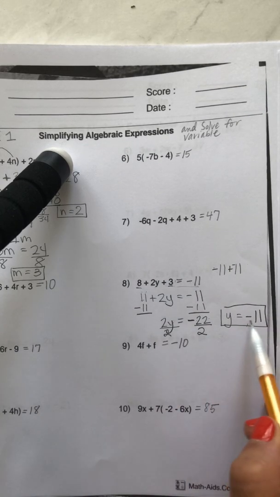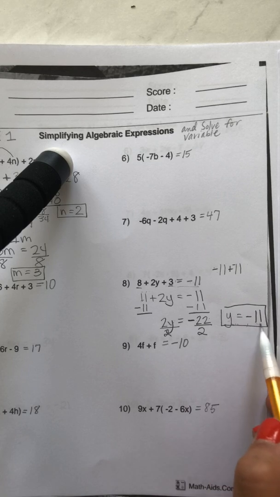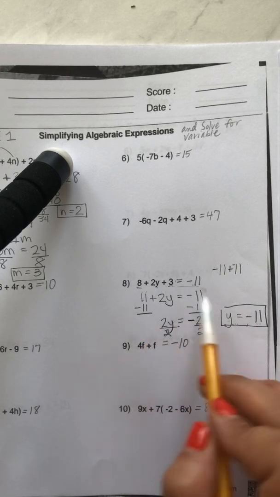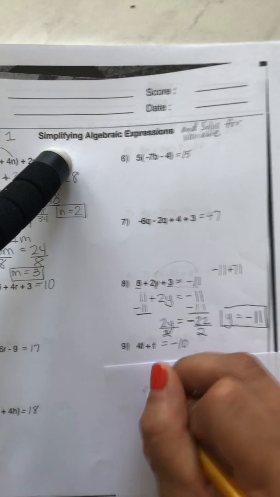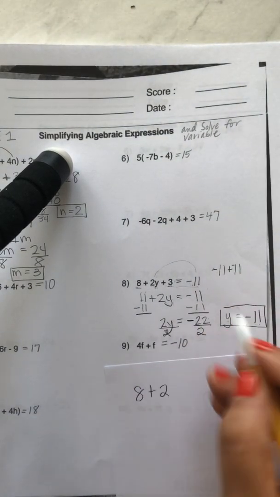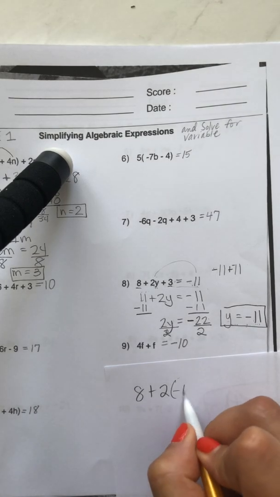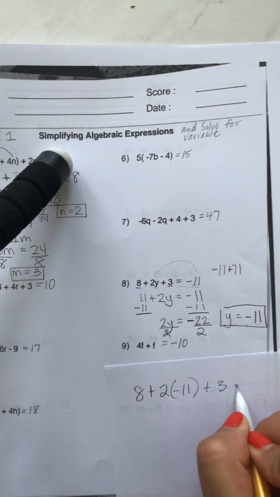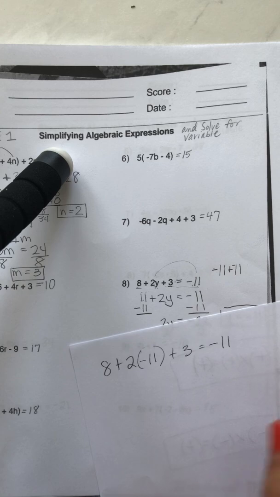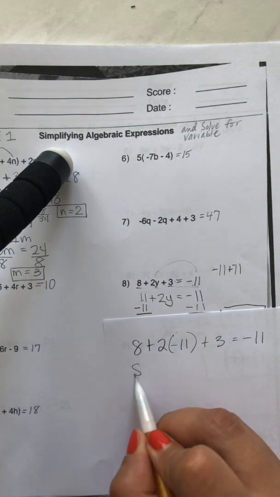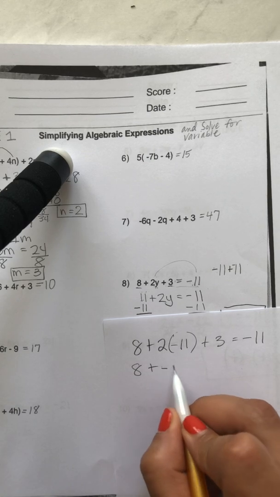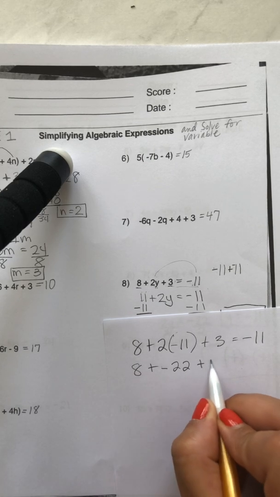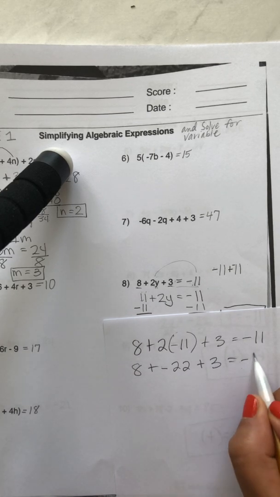So I'm going to basically take what I saw for this negative 11 and stick it in here and see if they are equal to each other. So I've got 8 plus 2y, and the y is negative 11, plus 3 equals negative 11. Let's see if that's true. So this is 8 plus, and then 2 times negative 11 is negative 22, plus 3 equals negative 11.